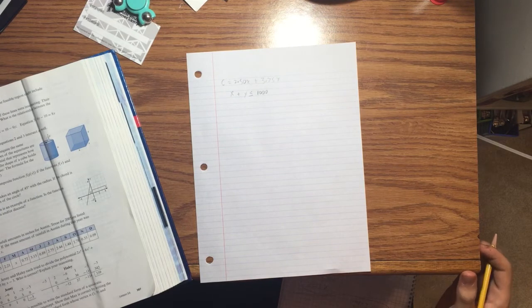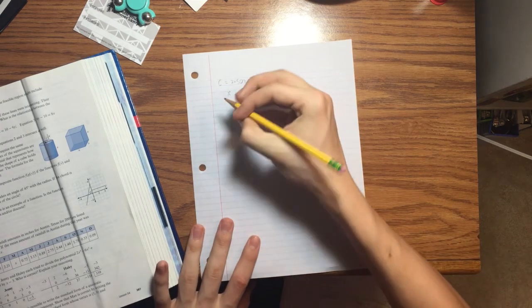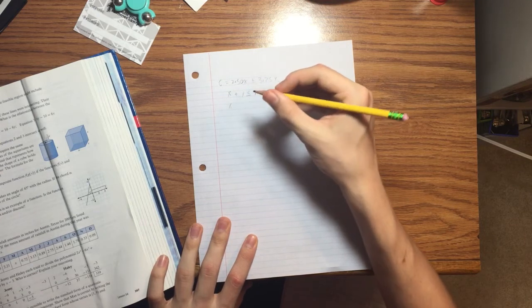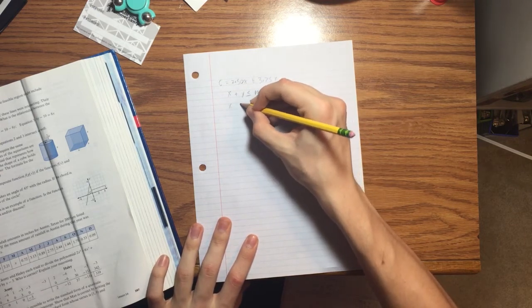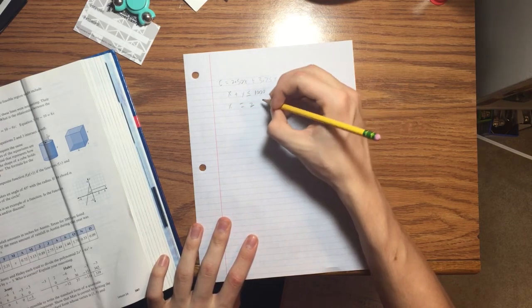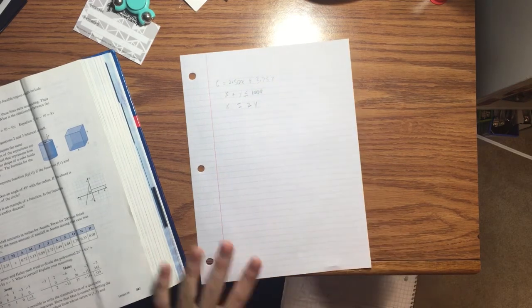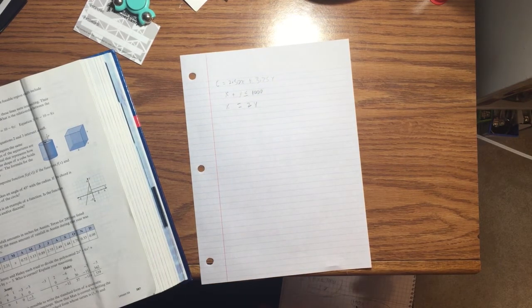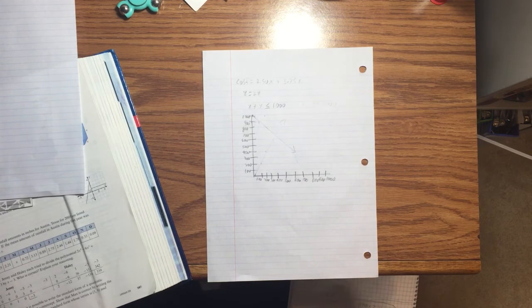The next thing it says is usually twice as many people order chicken than do fish. This means that there are twice as many chicken orders, which means that we would take chicken orders, and that is equal to 2 times the seafood orders. So x equals 2y.